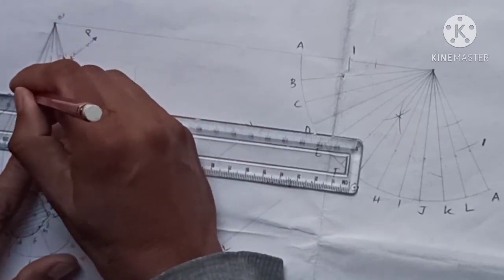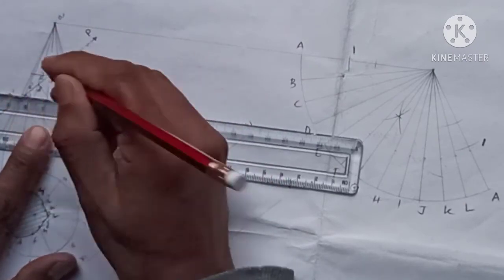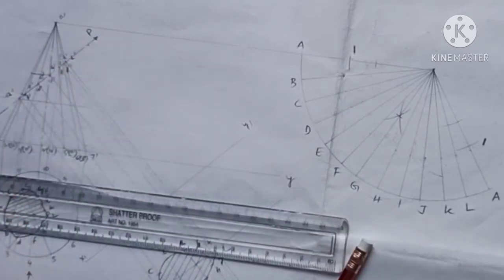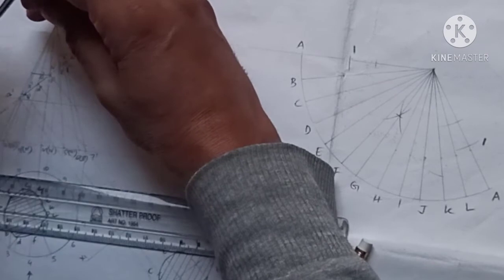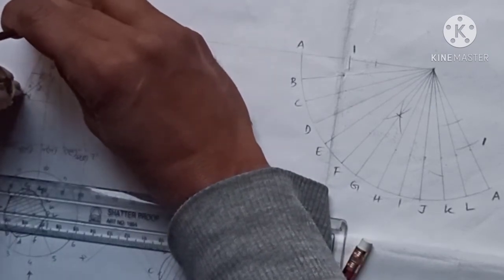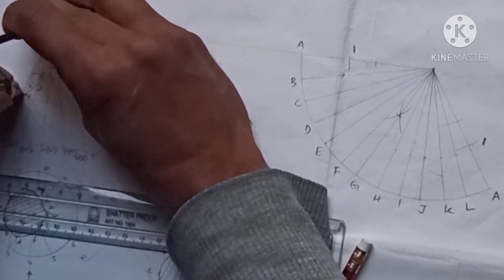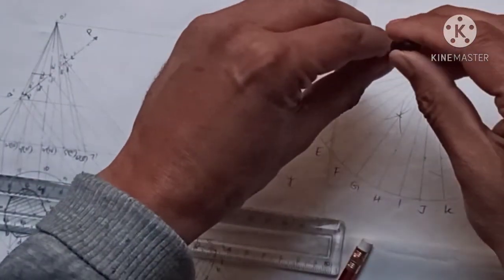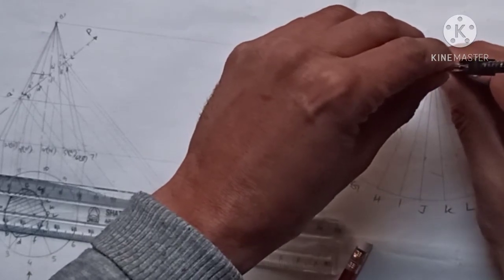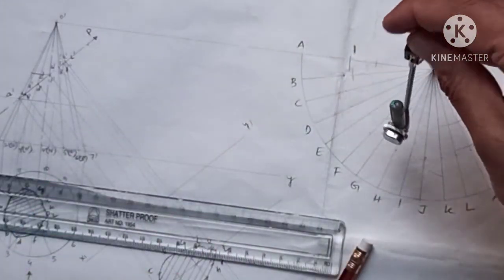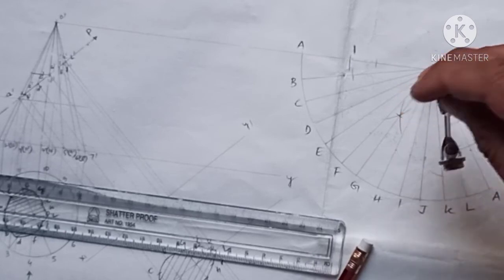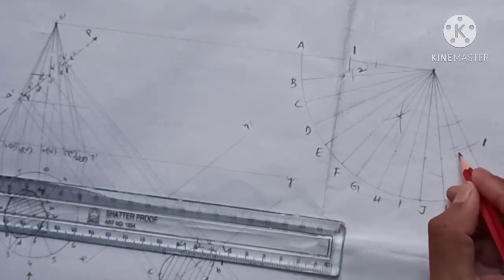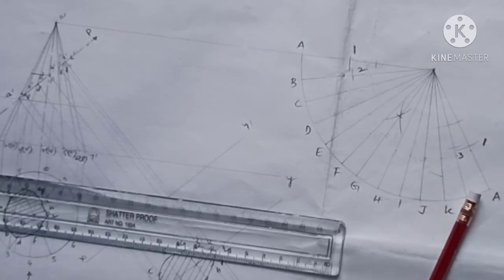So I'll take this point up to this. So it was of 2 generators. I will now take this point and keep my compass leg, one leg at the center and another leg at the head. Now I will cut these 2 generators, this one and this one. So let's keep this as my 2 and 3. Fine. Similarly, I can go on.